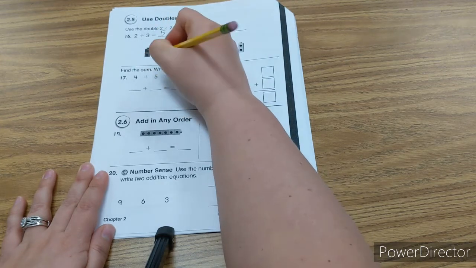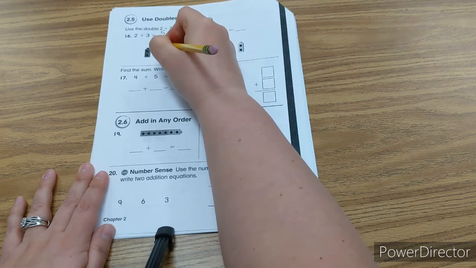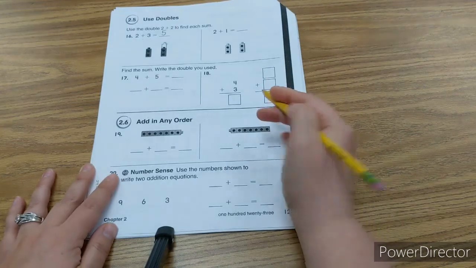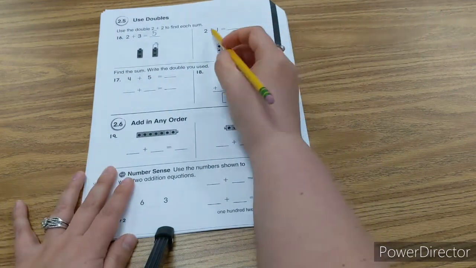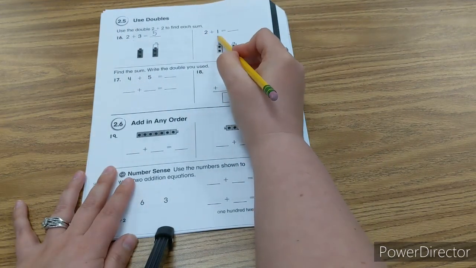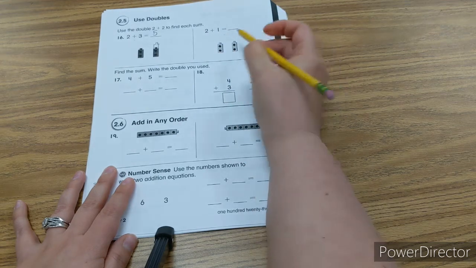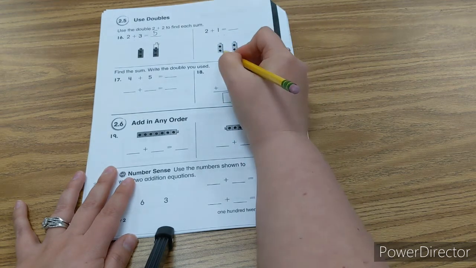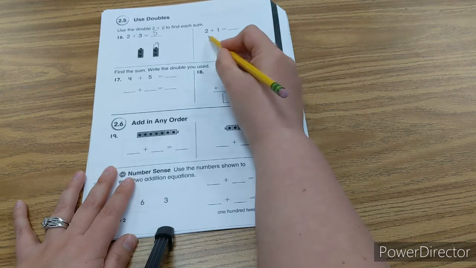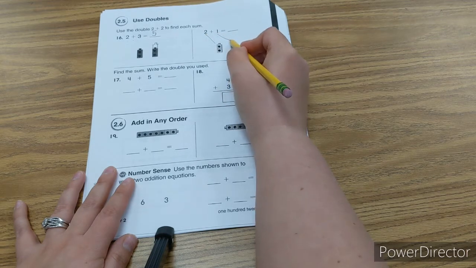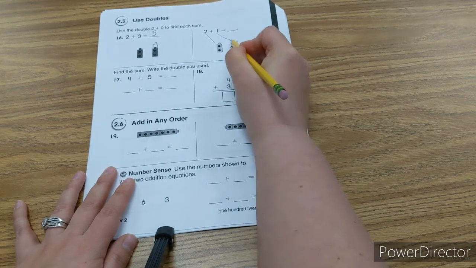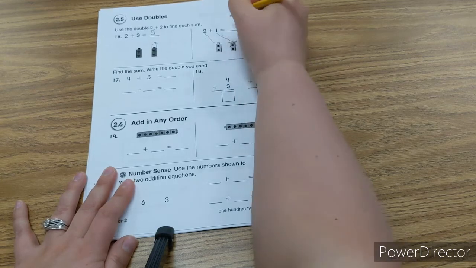So 1, 2, 3, 4, and 1 more makes 5. All right, now let's see. 2 plus 1 equals. We have our 2 and 2. That's too many, so we have 2 right here. We need to have 1 right here. So cross it out. 1, 2, 3.